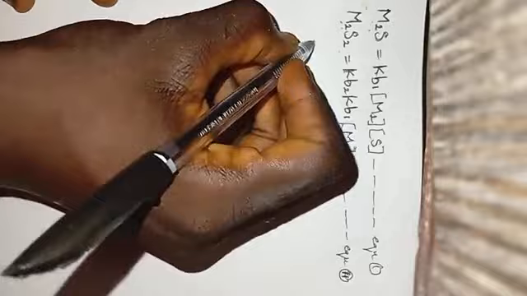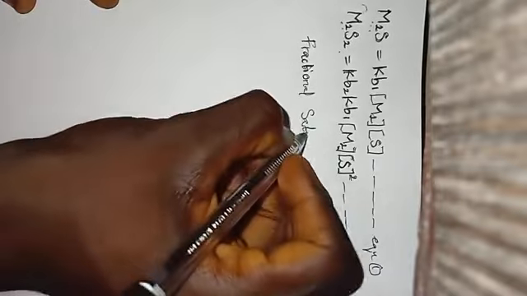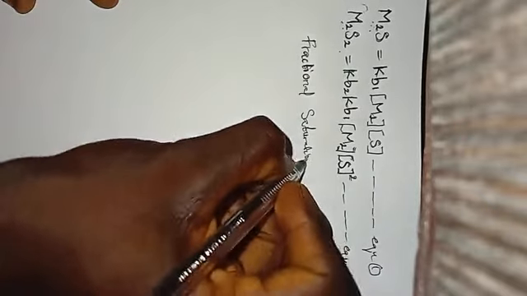Fractional saturation is represented as Y bar.